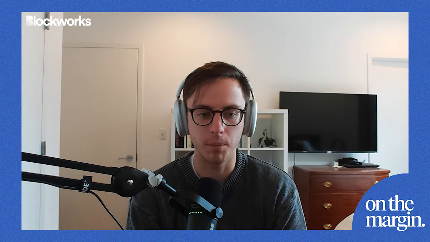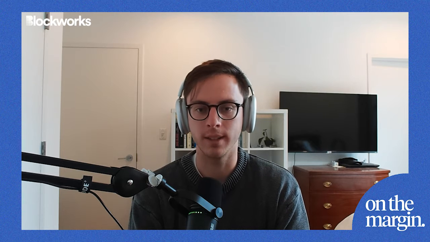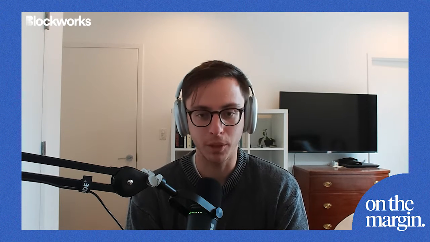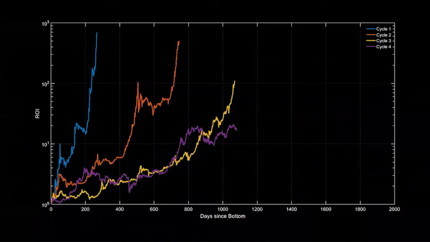Something that I've heard you talk about a lot, and I really agree with it as well, is this idea of lengthening cycles in general. So we're looking at a chart here of ROI versus the days from the bottom of various cycles. You've got cycle 1, cycle 2, cycle 3, and cycle 4. If you're an avid listener of On the Margin, this is going to be the third time that you're looking at this chart. Sorry, Ben, I jacked it from you. It was that good. You did get credit. But walk me through what the thought process was for creating this chart and what your thoughts are just about cycles in general in our space.